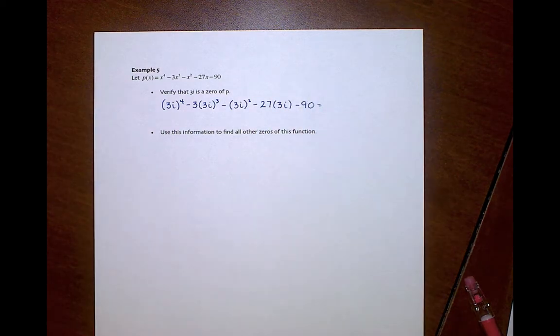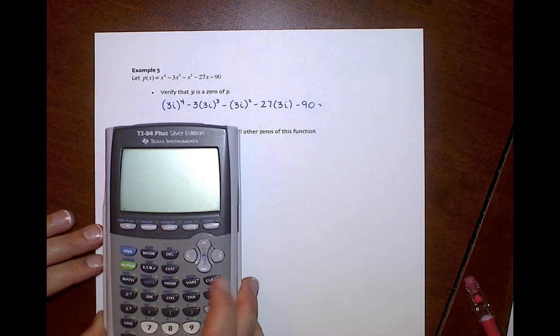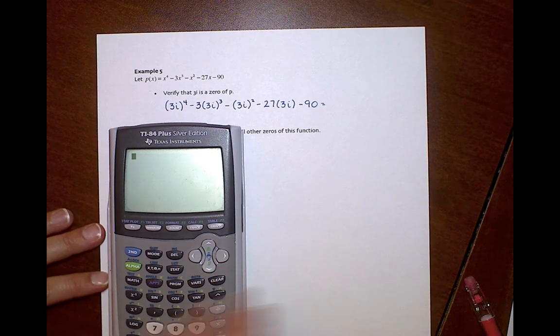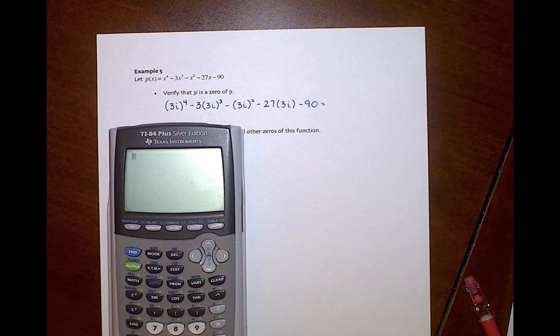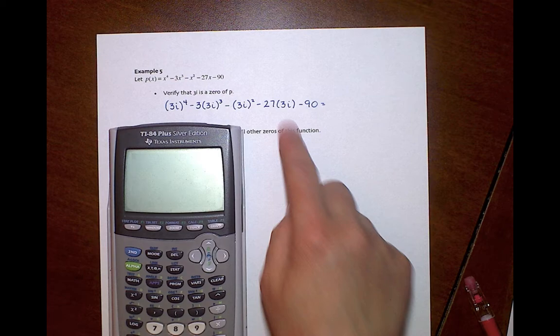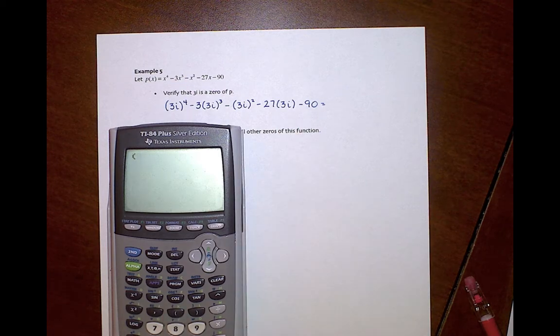Now, if you were just doing this for your own good, I don't care whether you write it out or not, but if you were doing this on a test or a quiz and I asked you to verify, you're verifying for me. So you better show me that this is what you did to verify. It's not enough to just say, yes, I promise that I typed it in and it worked.